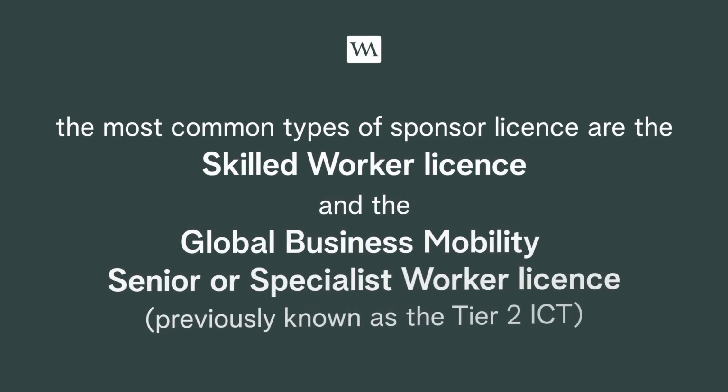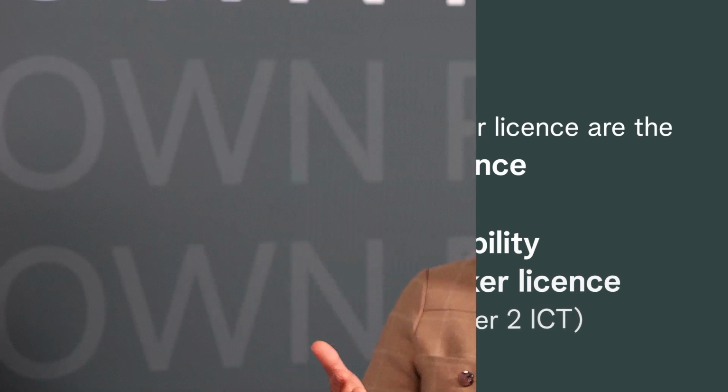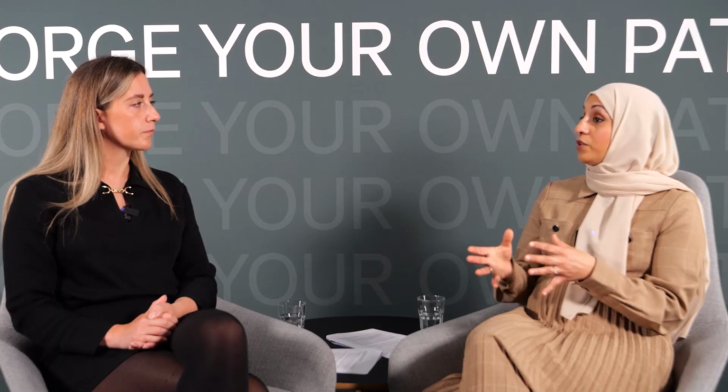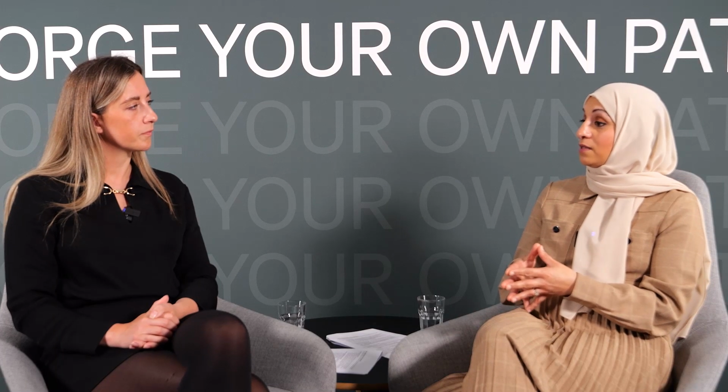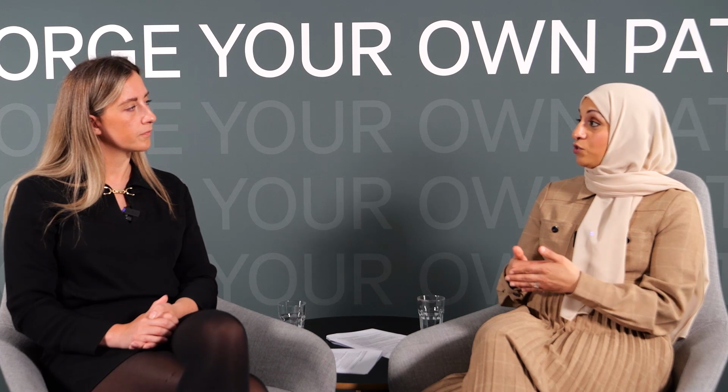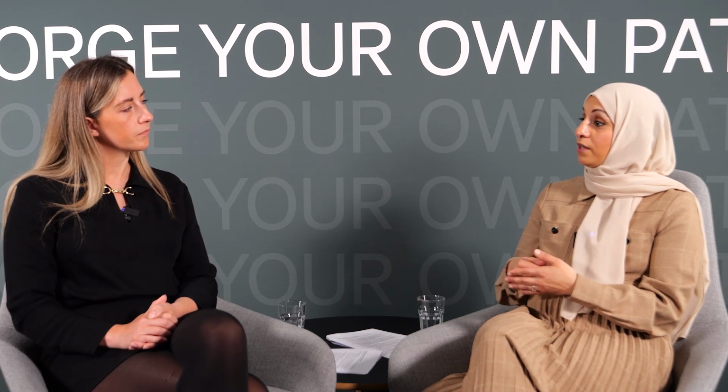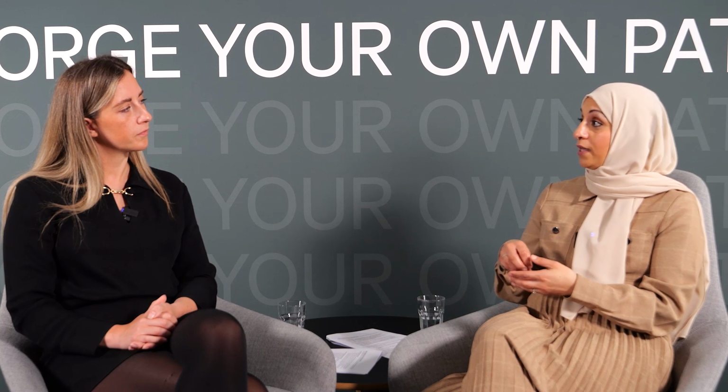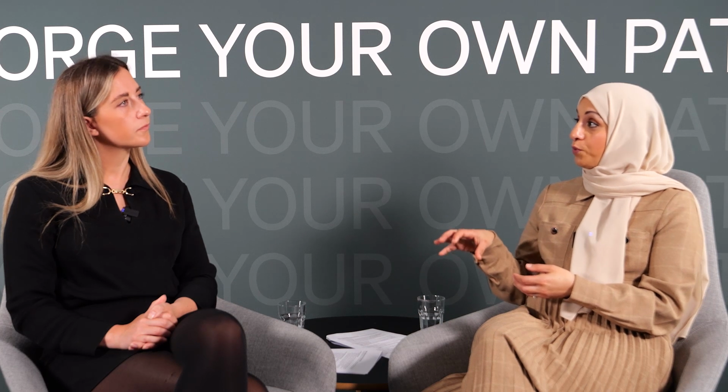So in terms of the skilled worker licence, that enables an organisation to recruit a migrant worker from overseas to come to the UK to be directly employed by the organisation in a role that is suitably skilled and meets certain salary thresholds. And the Senior or Specialist Worker Licence effectively allows the organisation to transfer employees who are employed by linked overseas group companies.